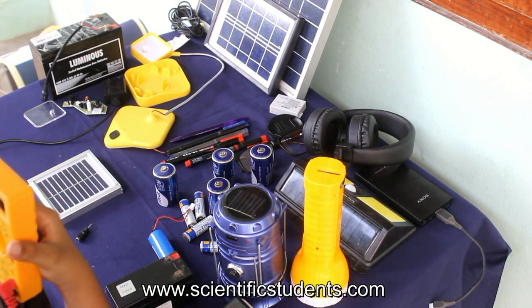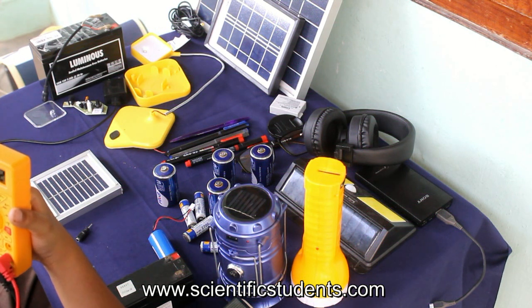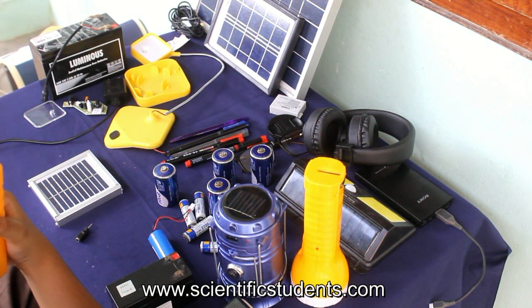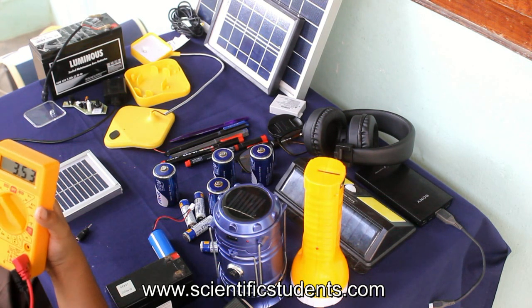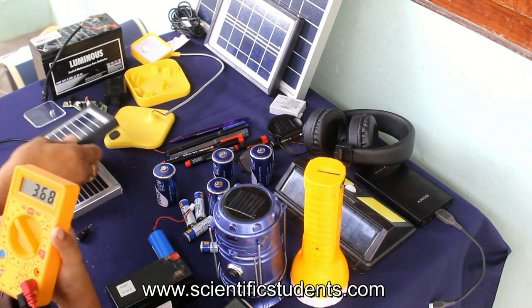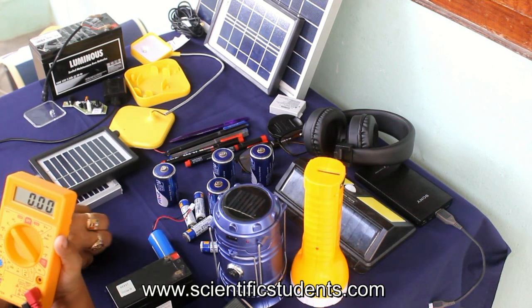But if I take it to the sun, oh, it's going up: 3.9, oh, 4. So maximum it's supposed to give us 4.9 volts. Okay, 5 volts, roughly 5 volts. Yeah, it is also fine, working nice. Okay, it's doing its work.